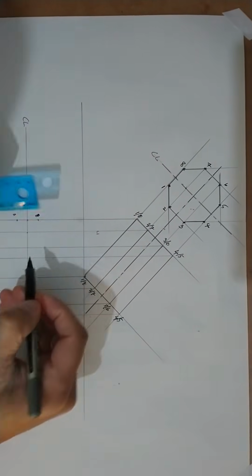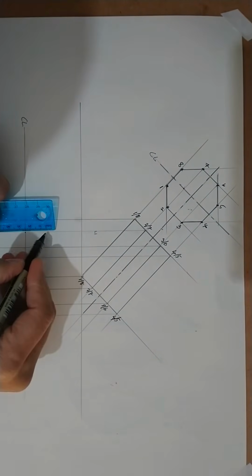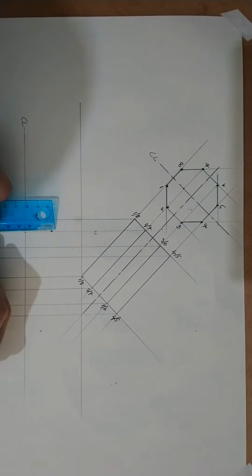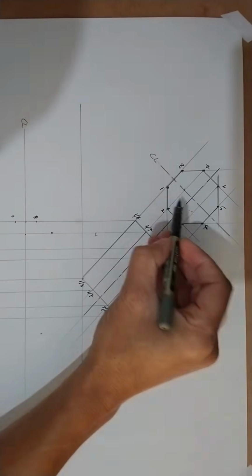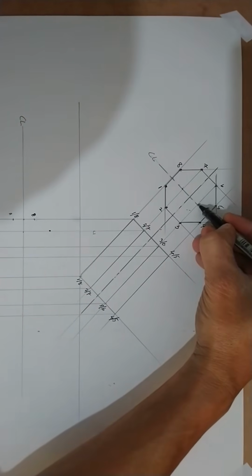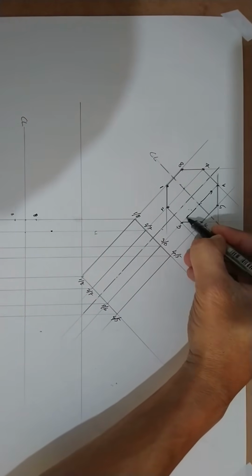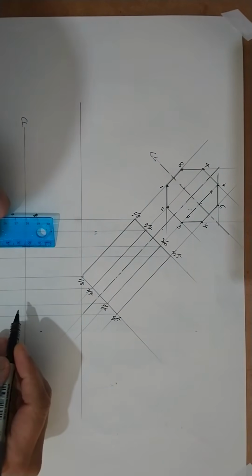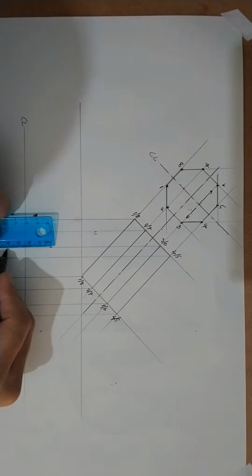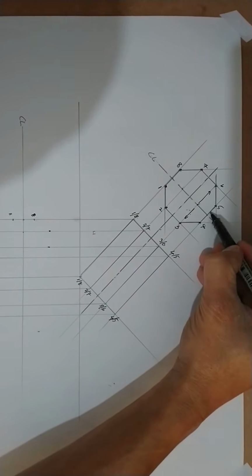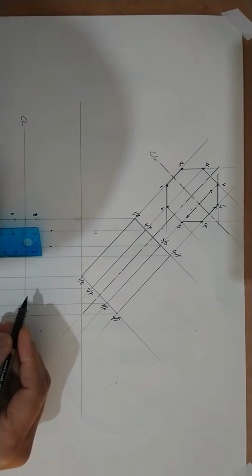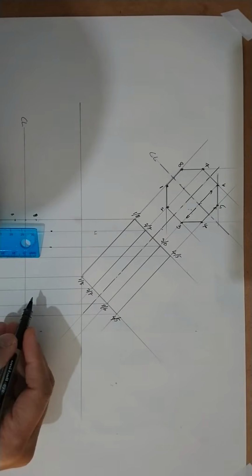From my middle point, I'm going to go 25 up and 25 down. And if I go up to this one, I'm going to measure from here that way and that way. It's also 25, so it's going to be 25 up and 25 down. And then of course when I get here, it's going to be the same as 1 and 8, 10 millimeters up and 10 millimeters down.